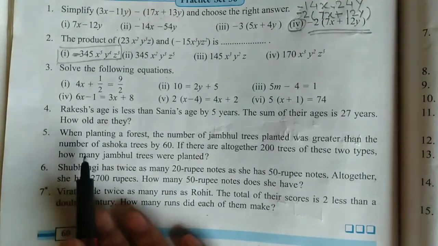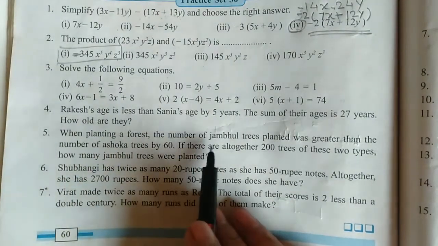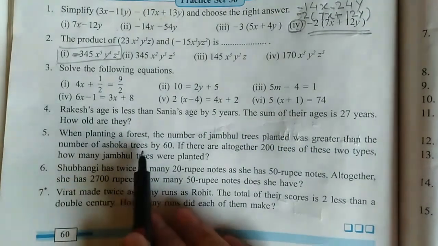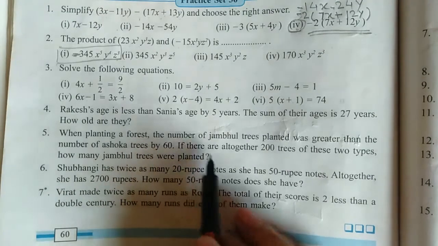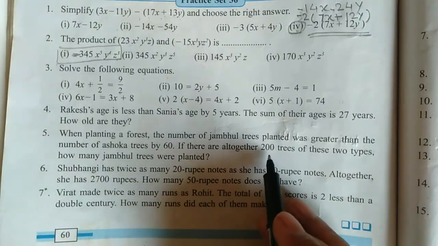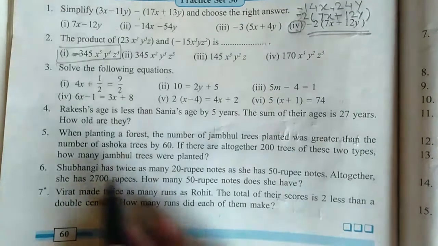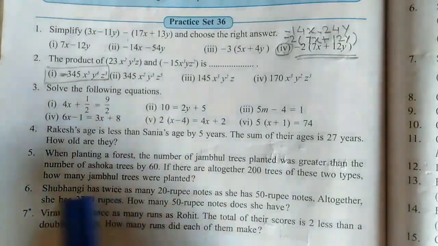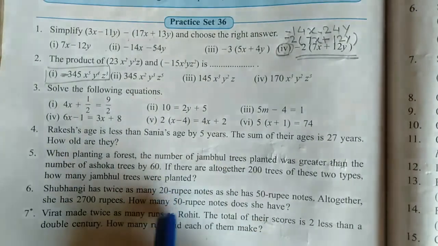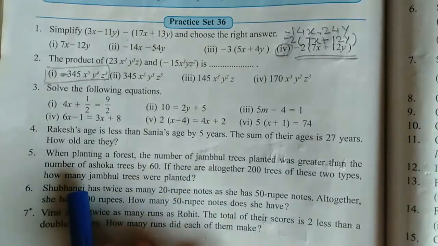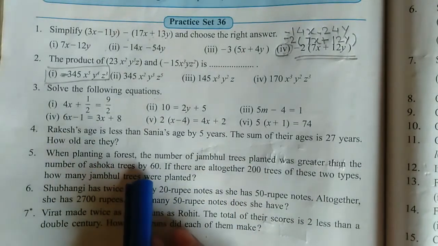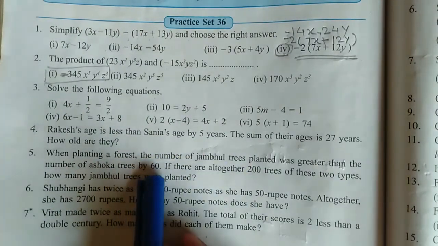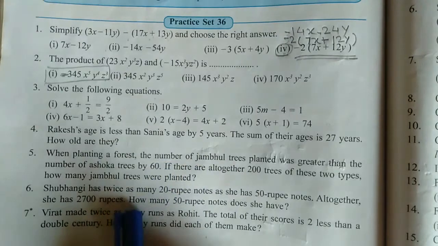See the fifth question. When planting a forest, the number of Jambul trees planted was greater than the number of Ashoka trees by 60. If there are altogether 200 trees of these two types, how many Jambul trees were planted? So to solve this question, we assume any letter. Suppose the number of Ashoka trees be x, then the number of Jambul trees are x plus 60 because they are more than 60, correct?